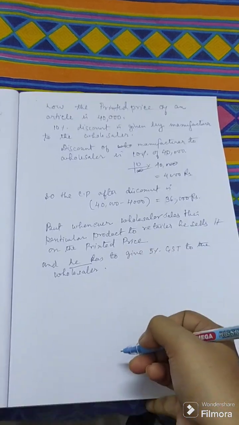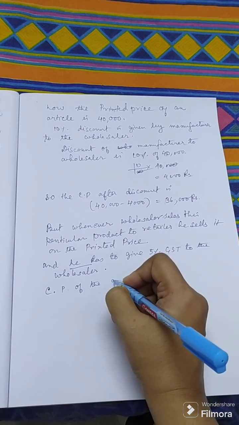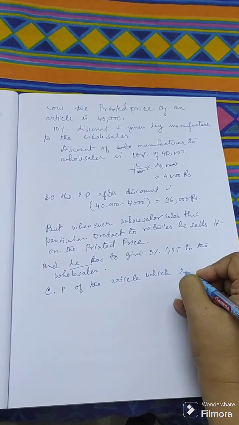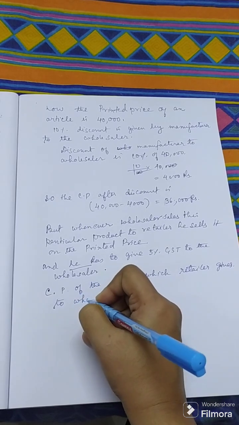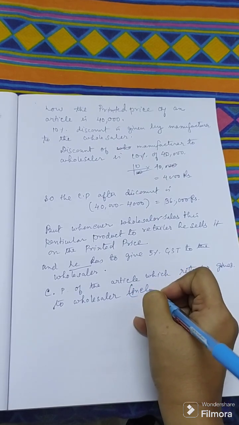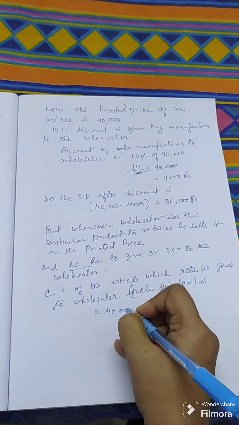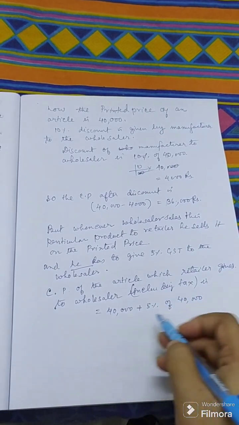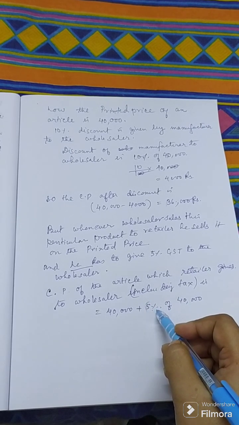So, okay, in that case, the CP of the article which the retailer gives to the wholesaler, including tax, is rupees 40,000 plus 5% of 40,000 rupees, because he sells it at the printed price and the retailer has to give 5% IGST tax, right?